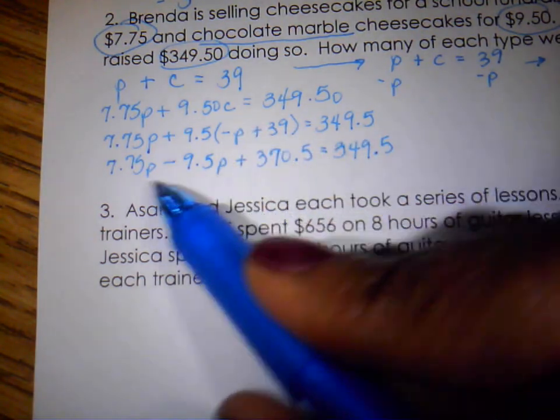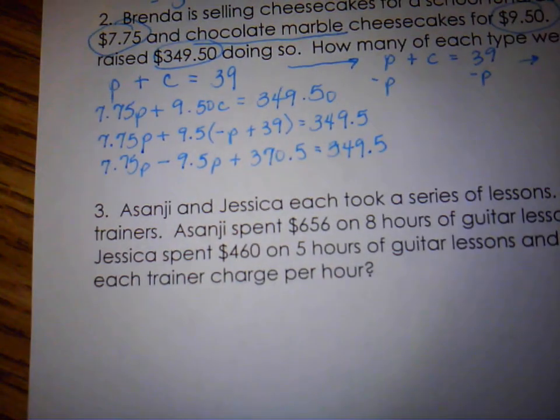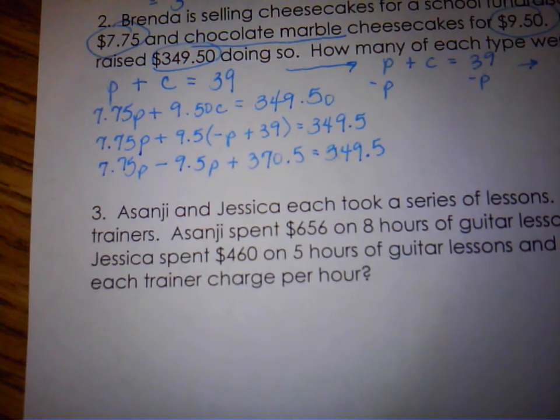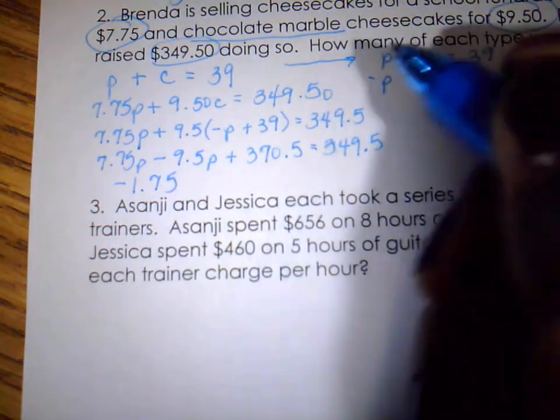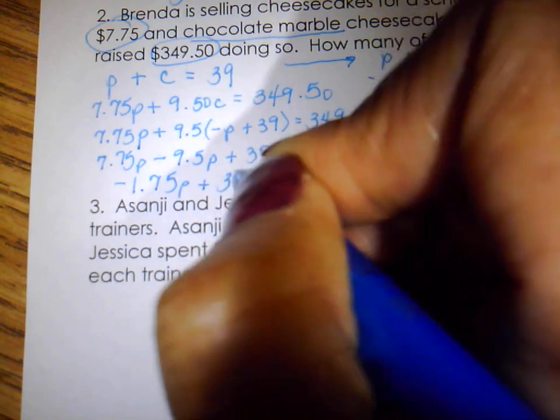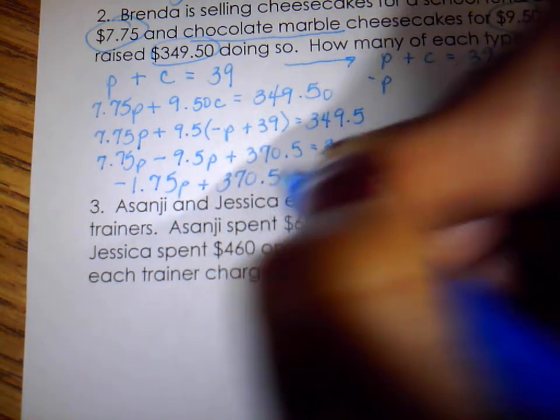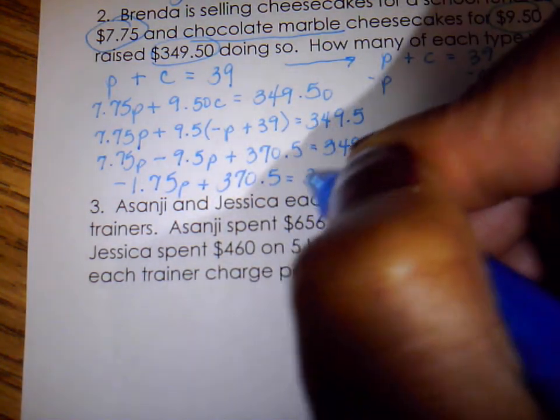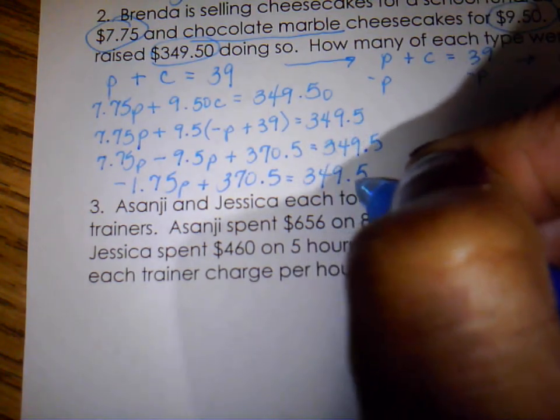So now I'm going to connect like terms here, guys. All right, and so let's see what 7.75 minus 9.5 is. All right, so that'll be negative 1.75p plus 370.5 equals 349.5.